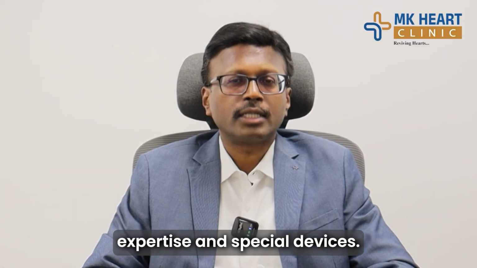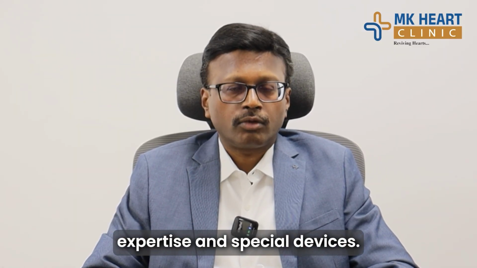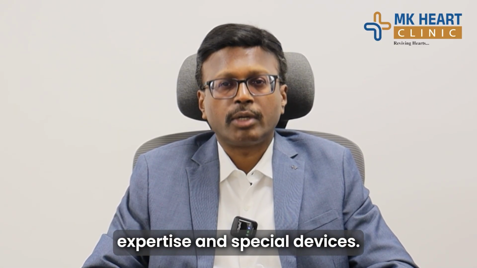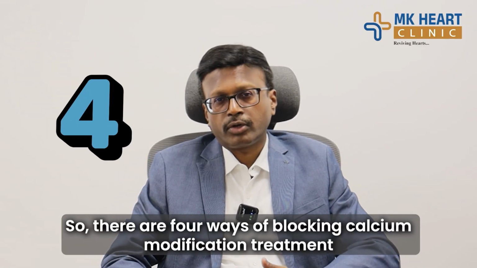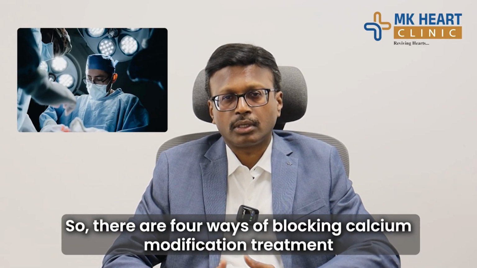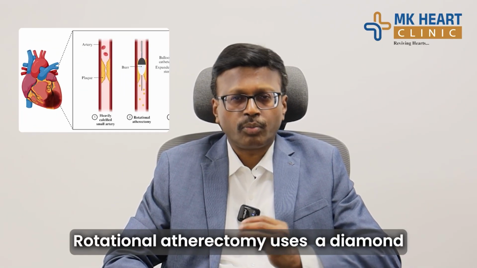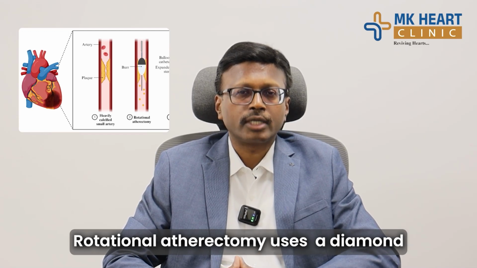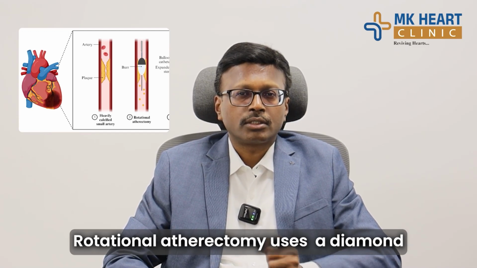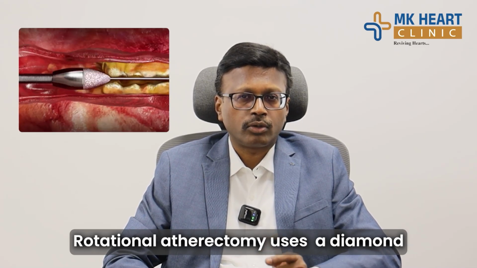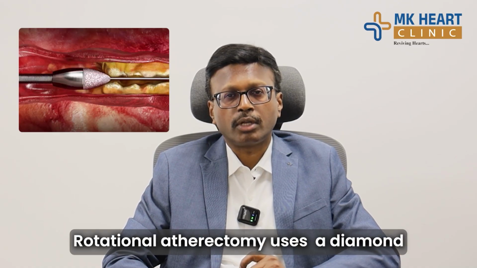For example, in calcified lesion, to break the calcium, we will be using devices called atherectomy devices. So there are 4 ways of calcium modification treatment. Traditionally, we used to break the calcium using a device called rotational atherectomy, which is a diamond coated burr, 1.25 millimeters to 1.75 millimeters in size.